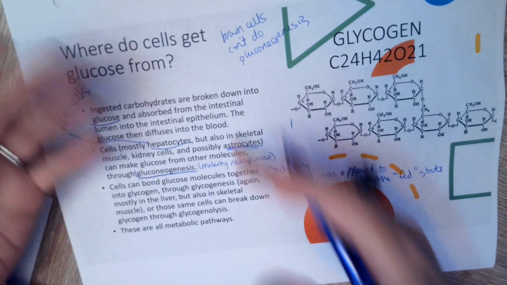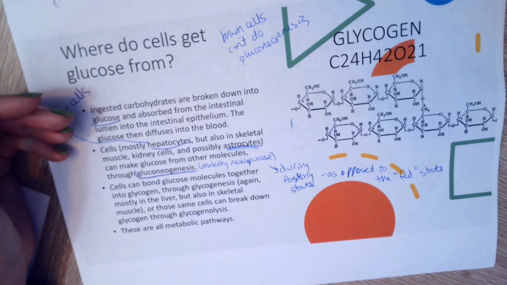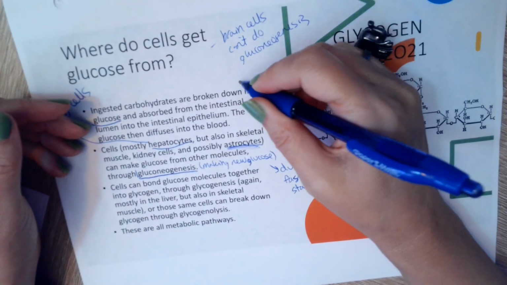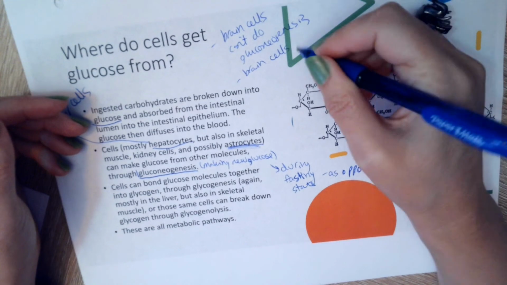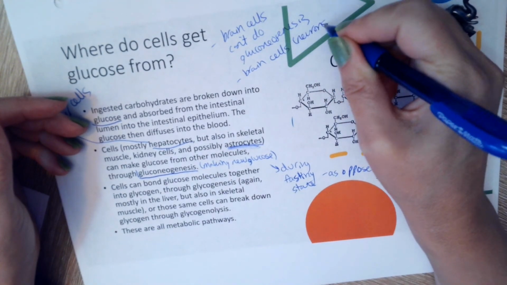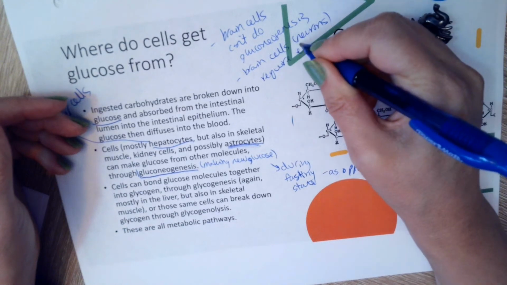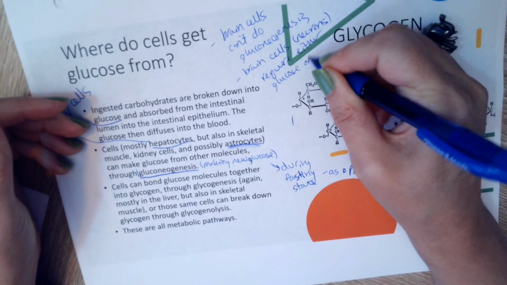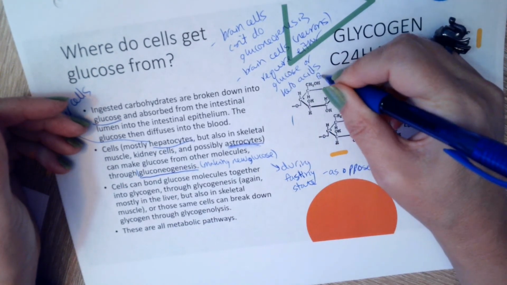Now, other kinds of cells also can't do gluconeogenesis, but what they can do is use something else for energy, such as a lipid or a protein. But the brain cells, so your neurons, I should say, require either glucose or keto acids for metabolism.